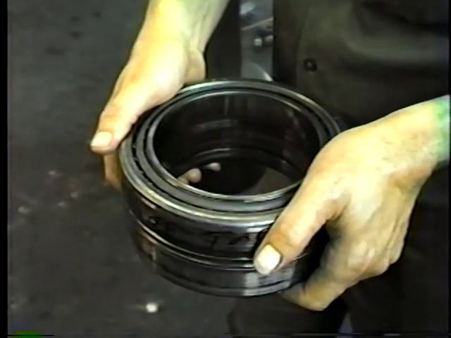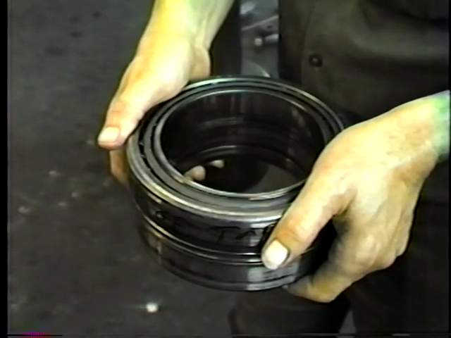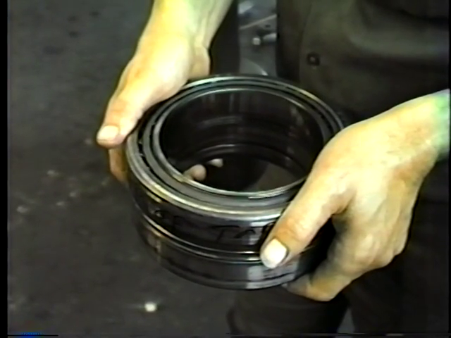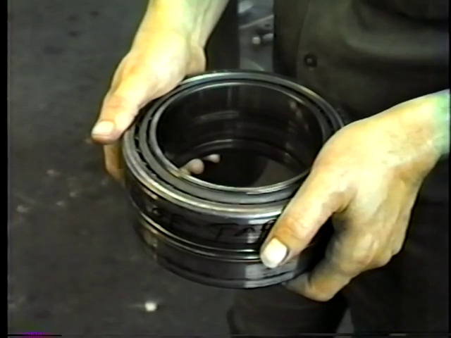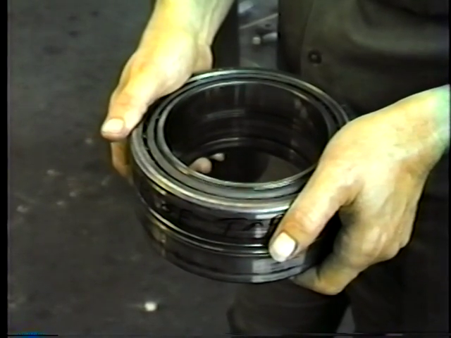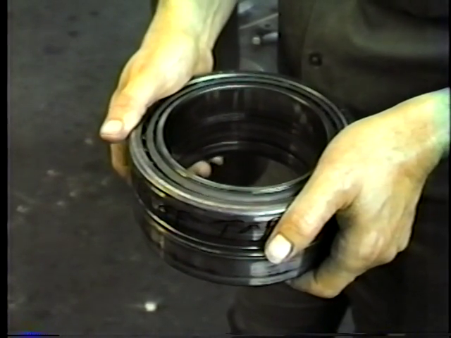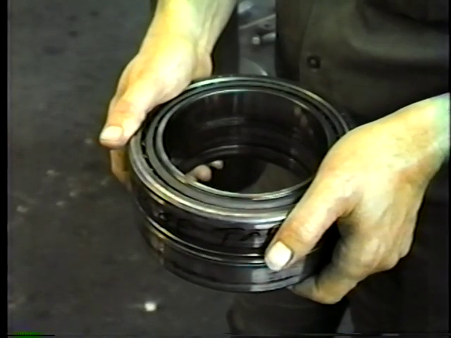Top bearing from journal number 11 reassembled, and you can see the play, which is even more than the bottom bearing on the same journal. Considerable amount of play.